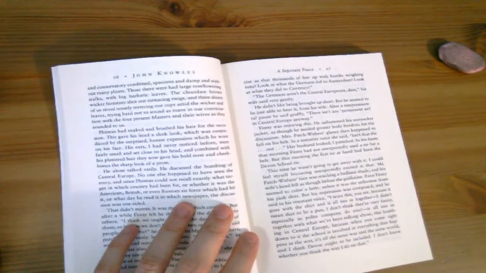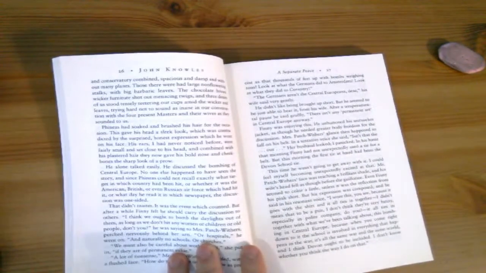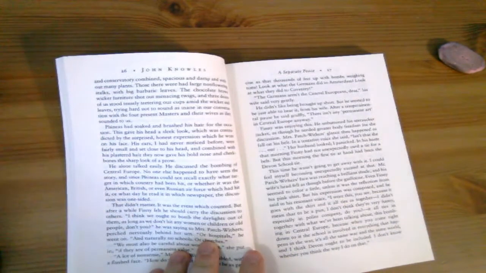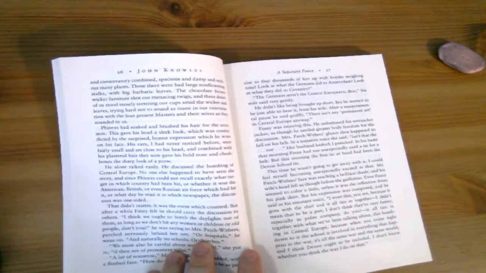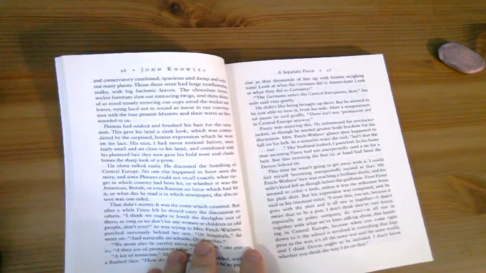Those there were had large, non-flowering stalks with big, barbaric leaves. The chocolate brown wicker furniture shot out menacing twigs, and 3 dozen of us stood tensely teetering our cups amid the wicker and leaves, trying hard not to sound as inane in our conversation with the 4 present masters and their wives as they sounded to us.